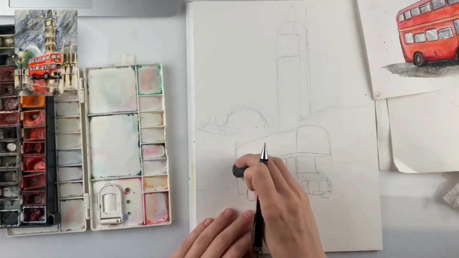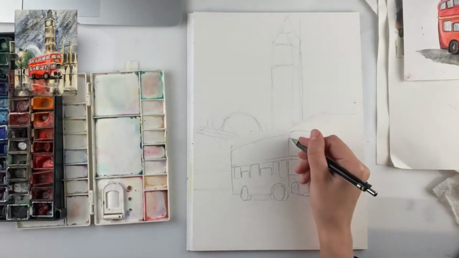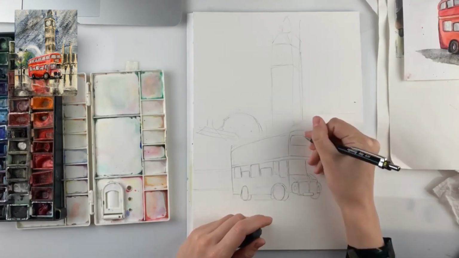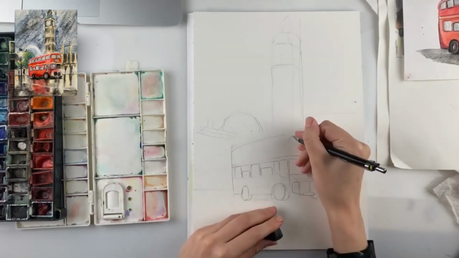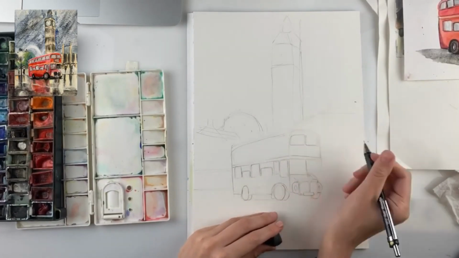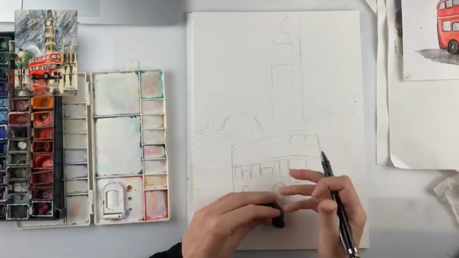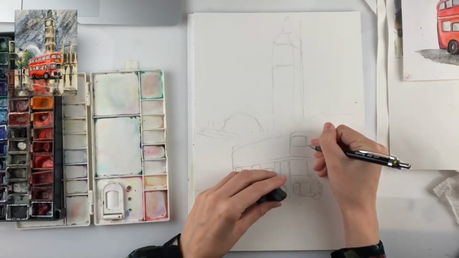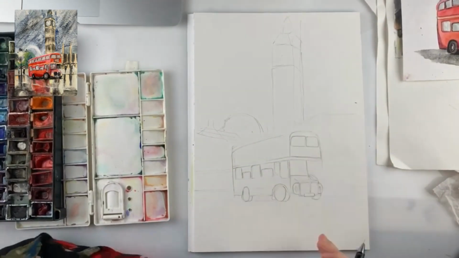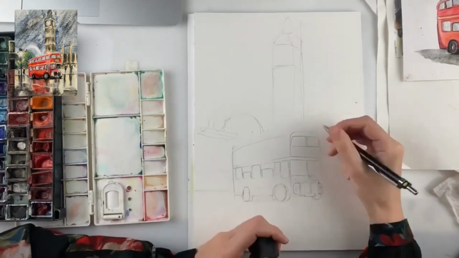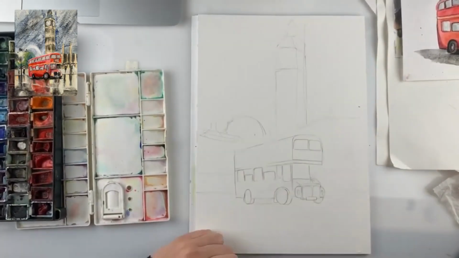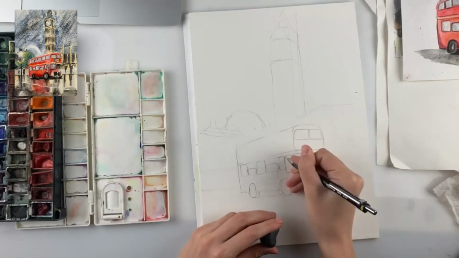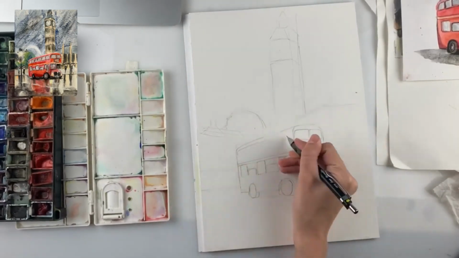There are probably more windows on the real bus, especially on the lower level, but I didn't want to spend too much time on that. Based on what I saw, I felt that the number of windows I drew was sufficient. On the first level, the windows vary in height, with some taller and some shorter. On the second level, they're simpler, all the same height, just spaced evenly and slightly decreasing in size as they get farther from us.